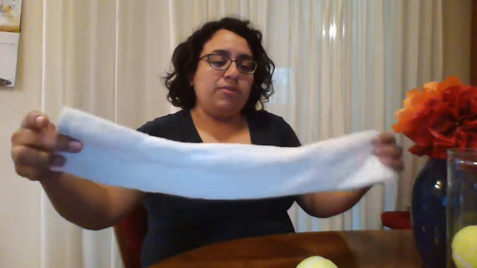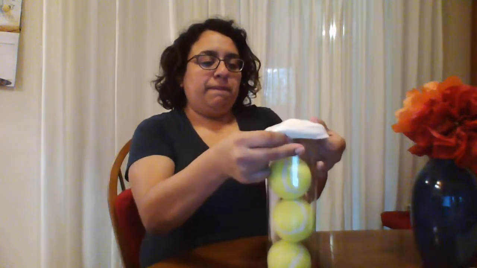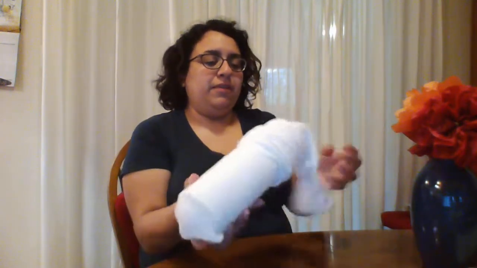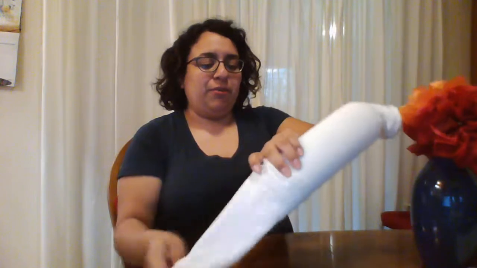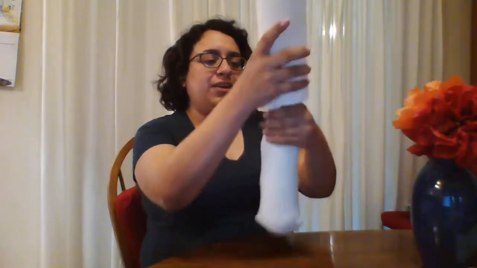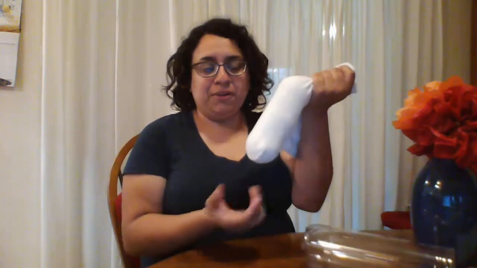The other thing I have here is a clean tube sock. Okay, so what I'm going to do is I'm going to take this tube sock. Actually, I'm going to go ahead and put this back over here. I'm going to put this tube sock over my tennis ball canister. Maybe not all the way over. And voila. I now have 3 tennis balls and a tube sock. What do I do with this?